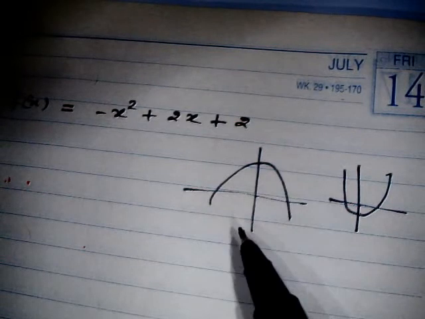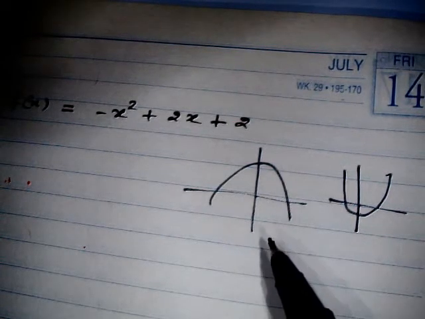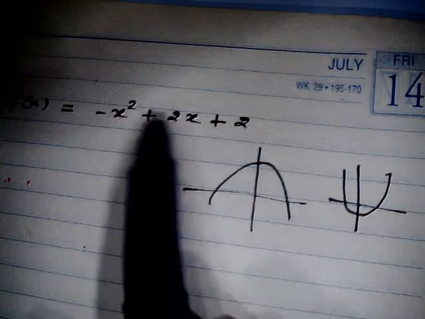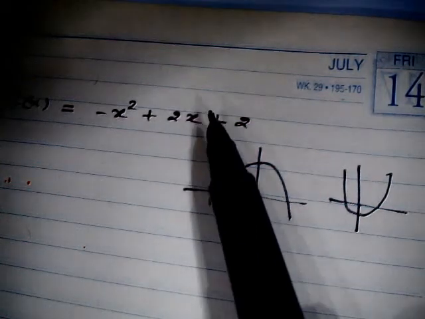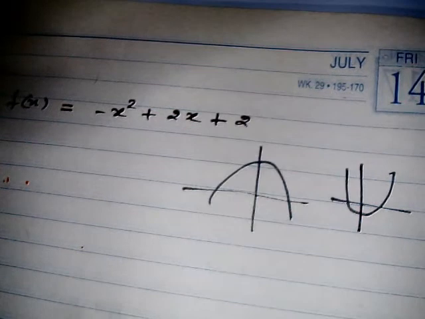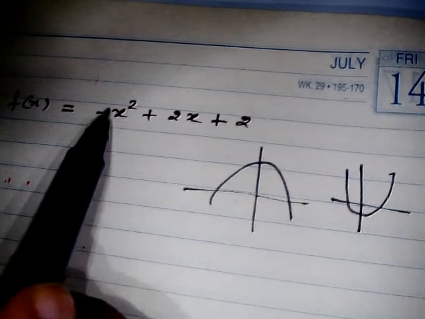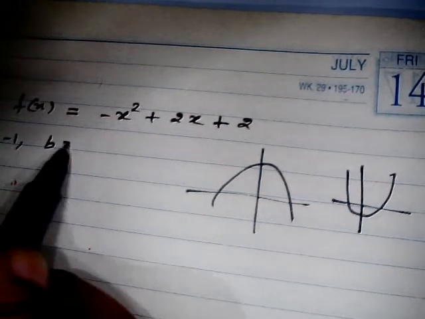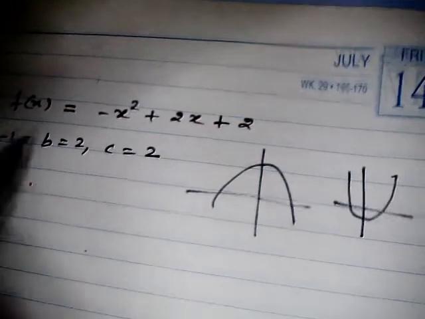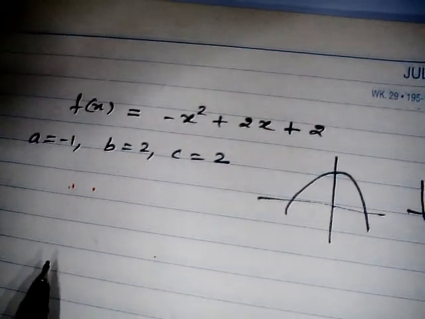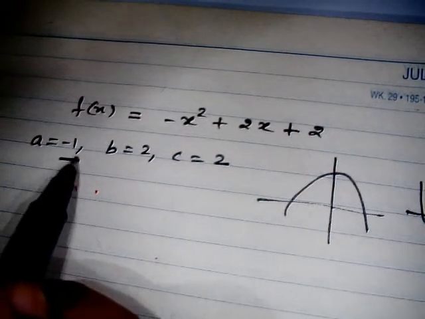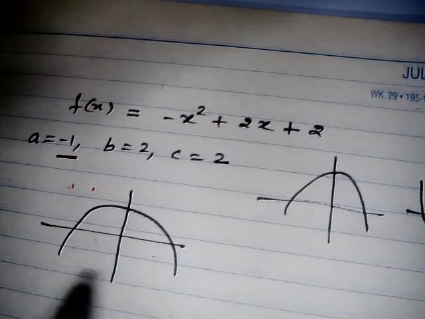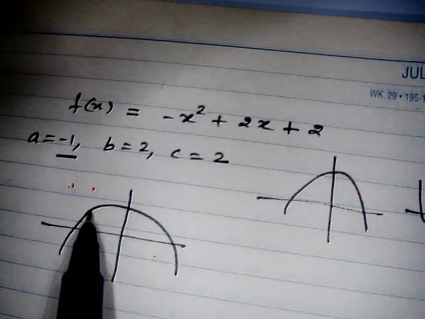Okay, in the question, when you read it out: a projectile follows a parabolic path whose height in meters is given by this function, and we need to calculate the horizontal distance. Suppose the a value over here is negative, correct? The a value is -1, b is 2, and c is 2, correct? Okay, the parabola will be opening upward or downward, and it is decided by the a value. If a is negative, the parabola will be opening downward.